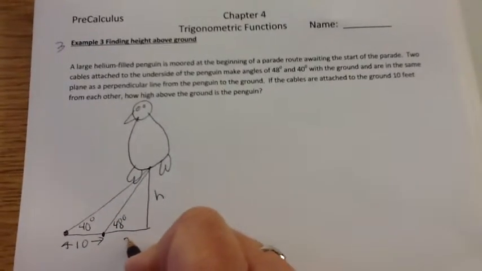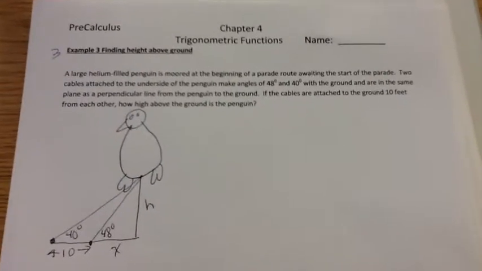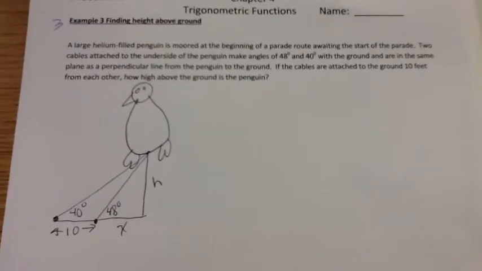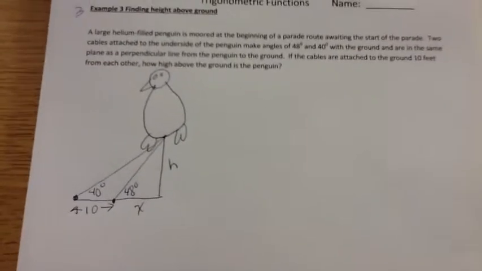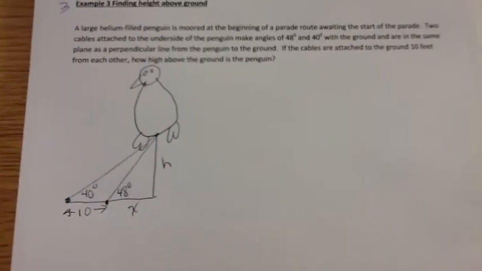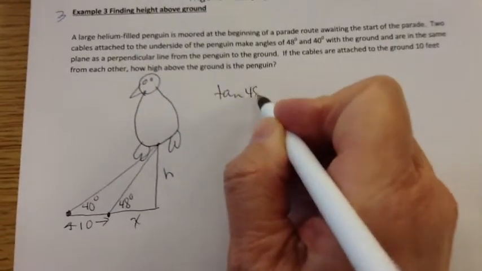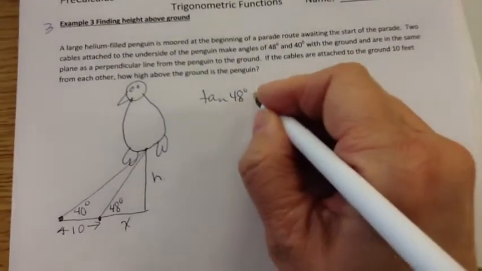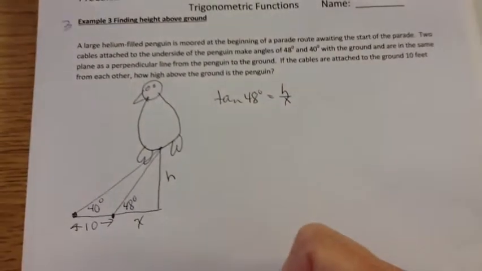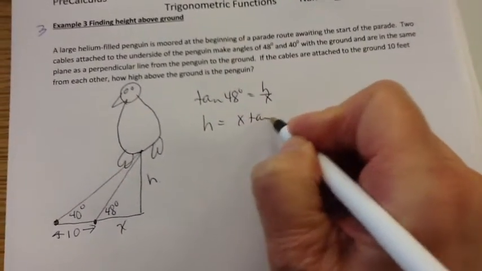And I have no idea what that distance is. Okay? So they're 10 feet apart from each other, and we want to know how high the penguin is above the ground. So we're looking for h. Now what we're going to do is write our tangents. The reason we're picking tangent is it's opposite over adjacent. So I have x over h.